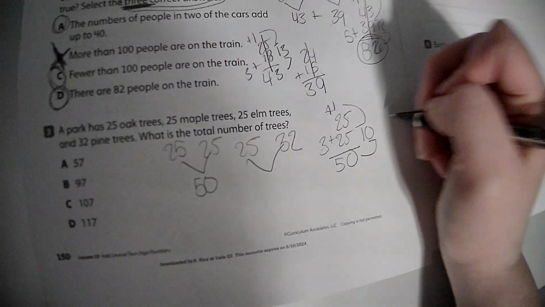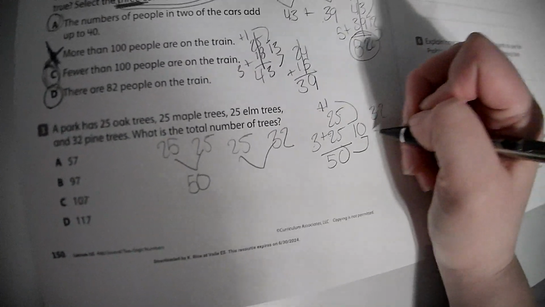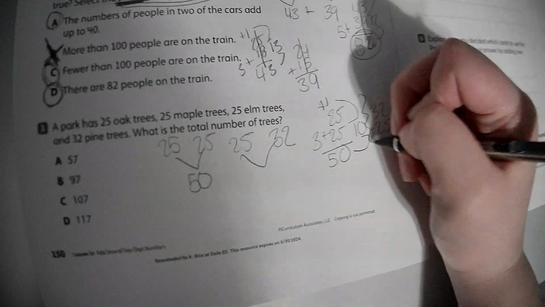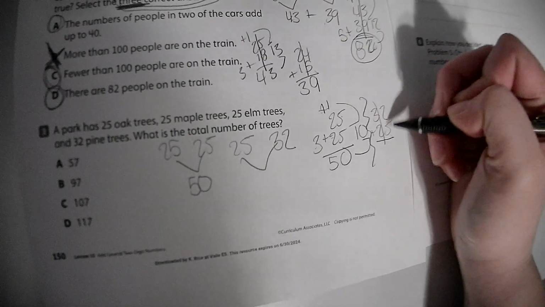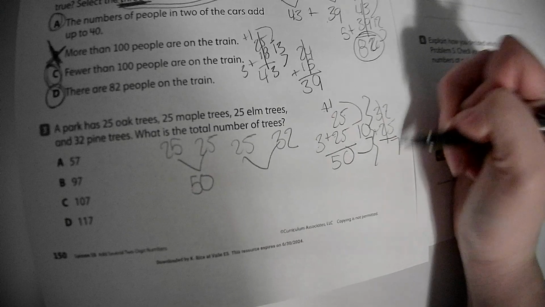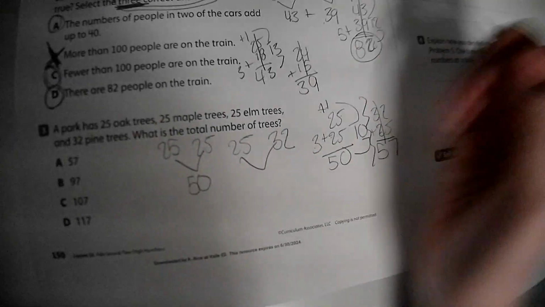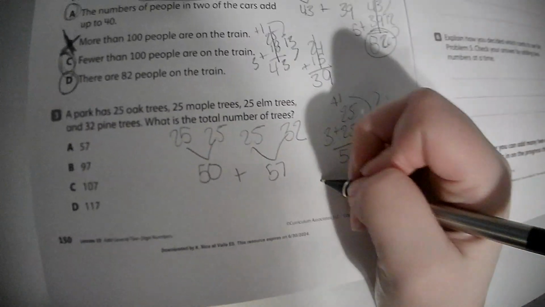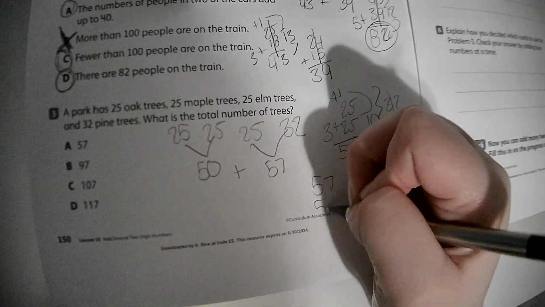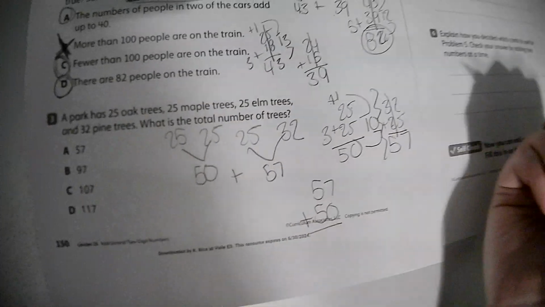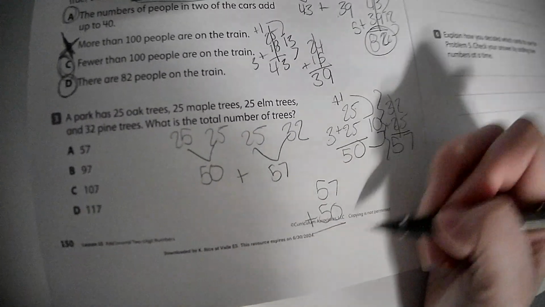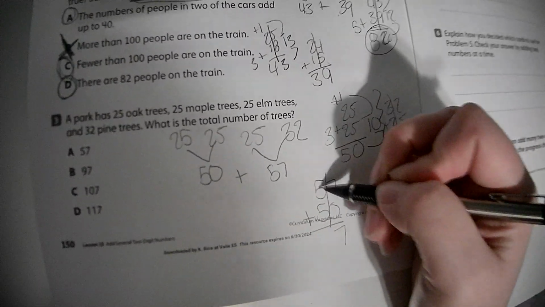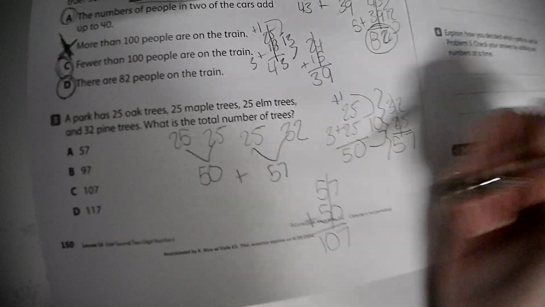So this is 50. Now we have 32 plus 25. Like a little divider. 2 plus 5, 7. 3 plus 2, 5. 57. We're not done yet. You got to add those 2 at the bottom. So 57 and 50. 7 plus 0 is 7. 5 plus 5 is 10.